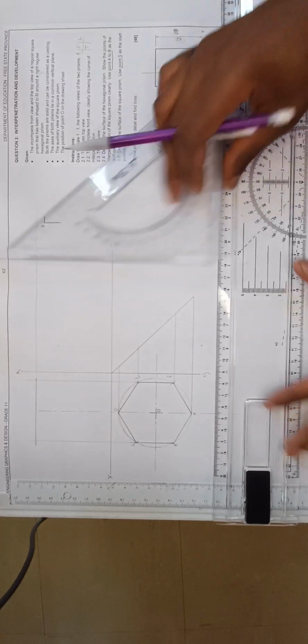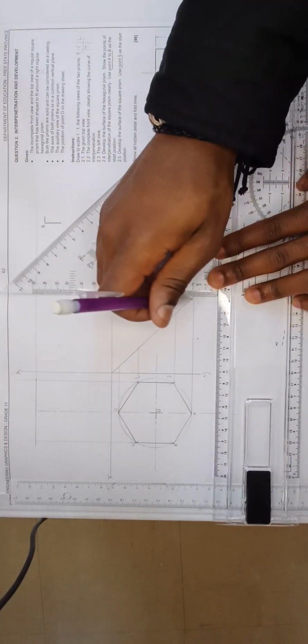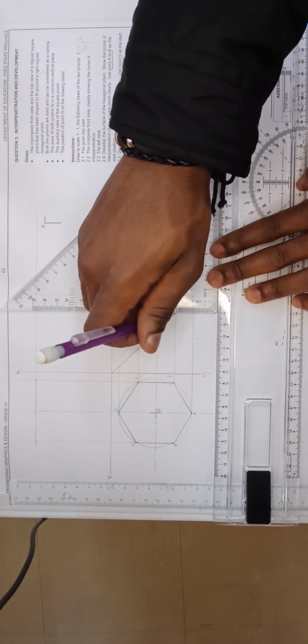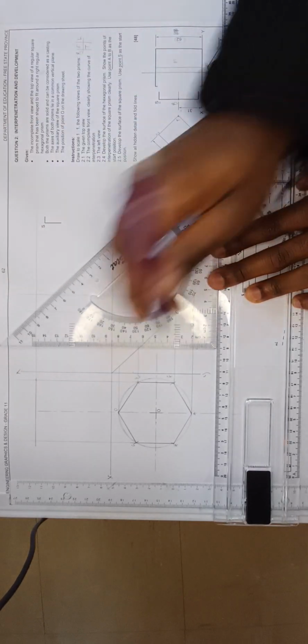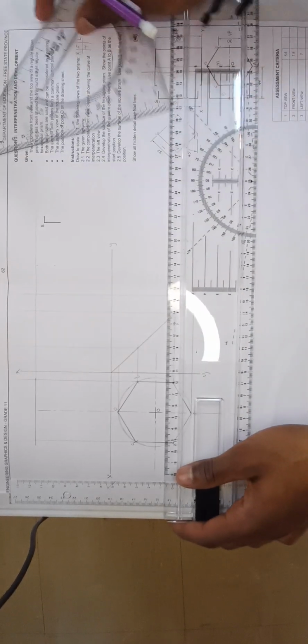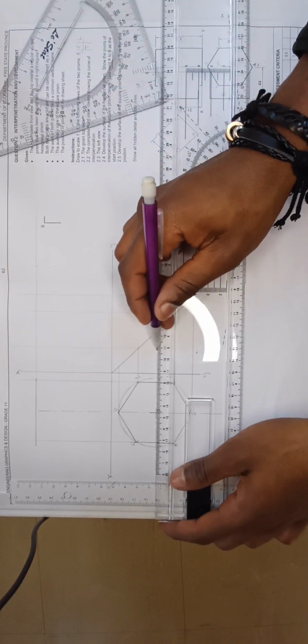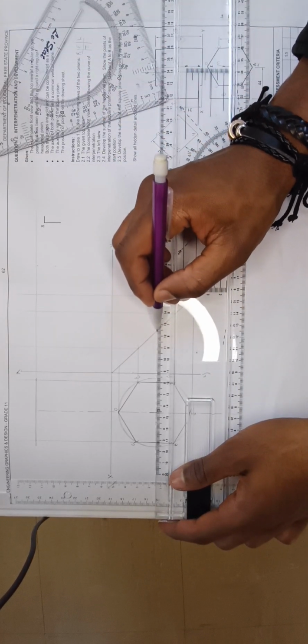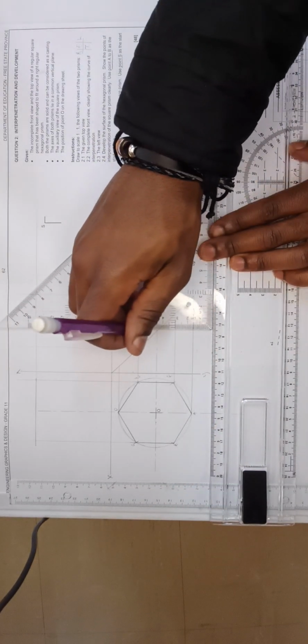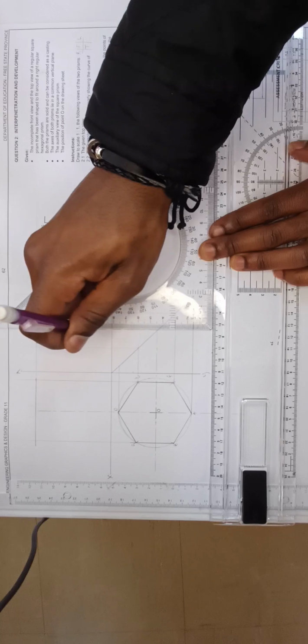As soon as it touches my 45-degree line, I construct them to the top vertically, not forgetting to come with my center line, because it is the one that is going to help me get my square prism on my left.